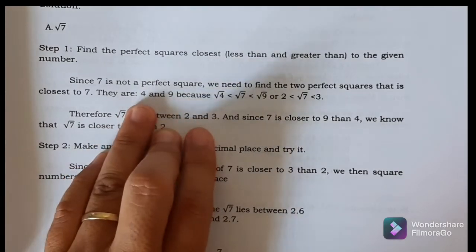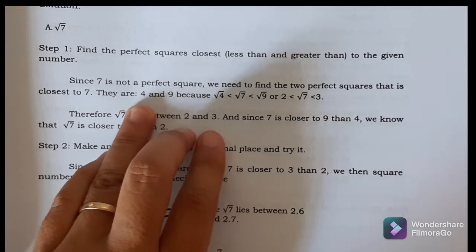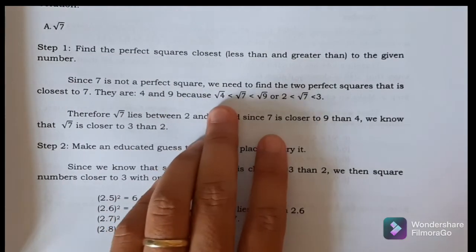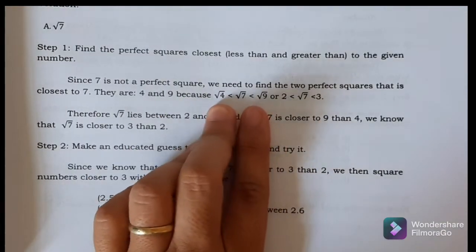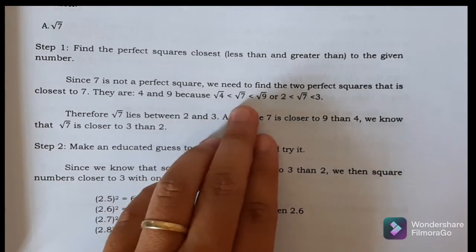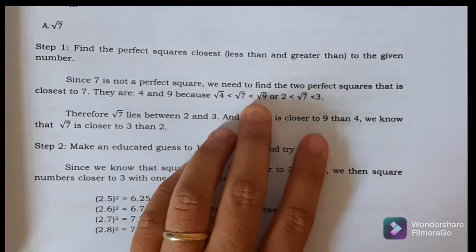Di ba? 4, that is a perfect square, wherein the factors of 4 are 2 and 2. And then 9, 3 and 3. Okay, so therefore, sulat muna natin, square root of 4. Siyempre, less than siya. Less than, because the square root of 7 is greater than the square root of 4, but less than the square root of 9.